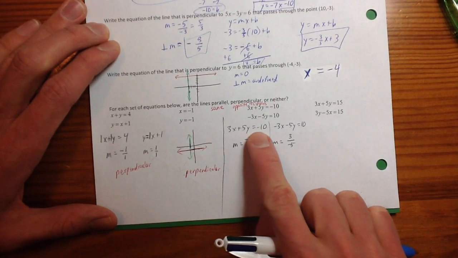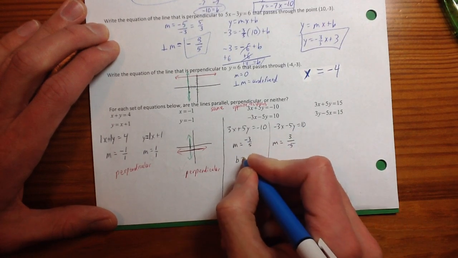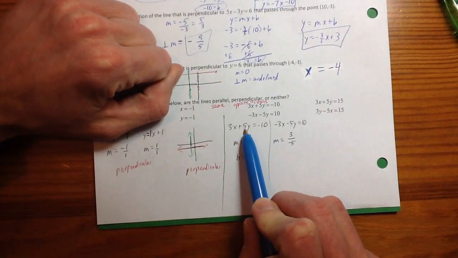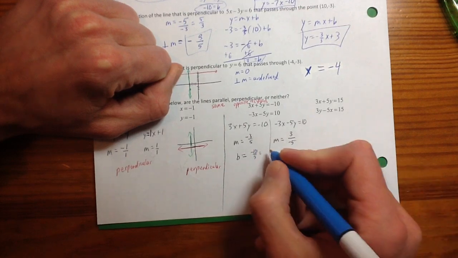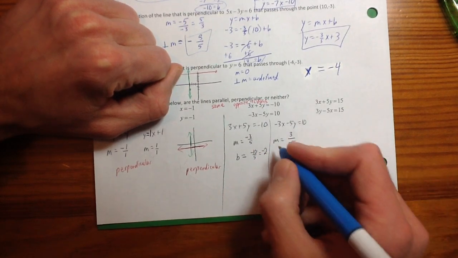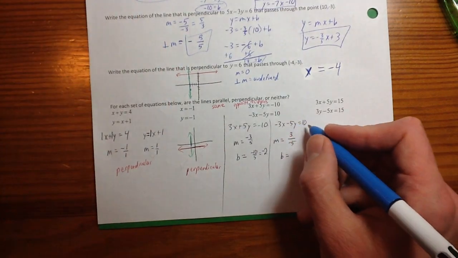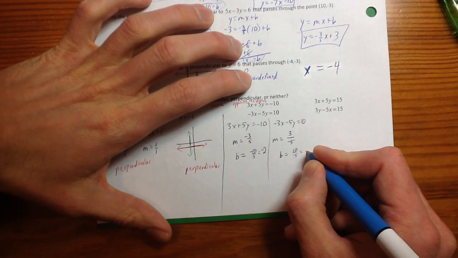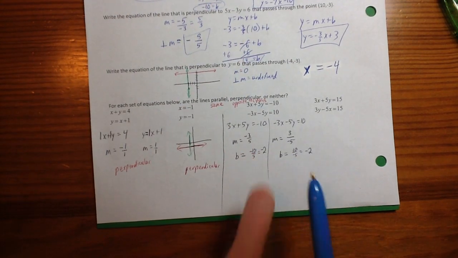If I was going to solve this thing for y and solve this one for y, then I would have a y-intercept of -10 divided by 5. In the process of solving for y, I would have to divide by 5. What's -10 divided by 5? Negative 2. Okay, let's do the same thing here. In the process of solving this for y, which I didn't go through, I would have 10 divided by negative 5. What's 10 divided by negative 5? Negative 2. And not only do I have the same slope, I have the same y-intercept.